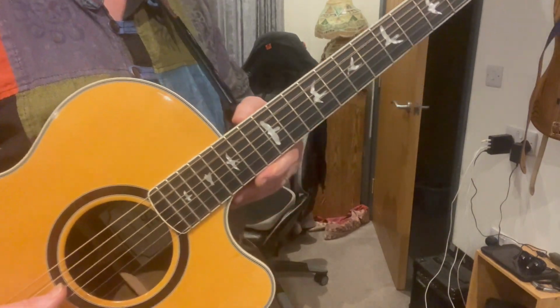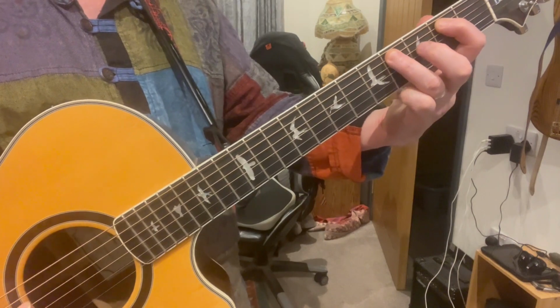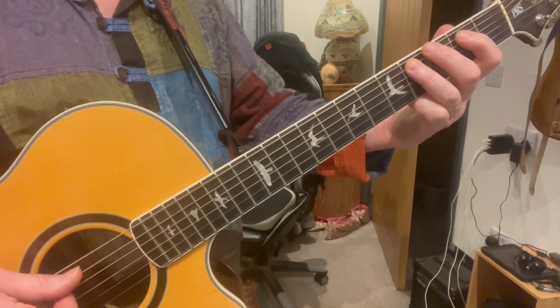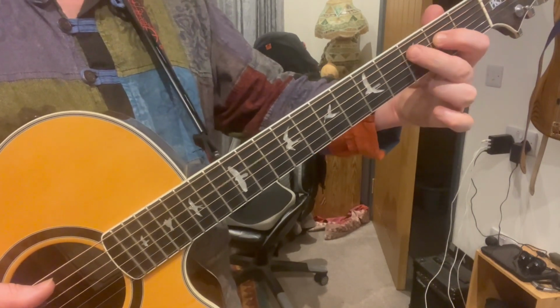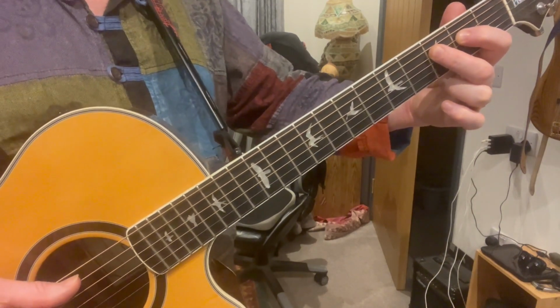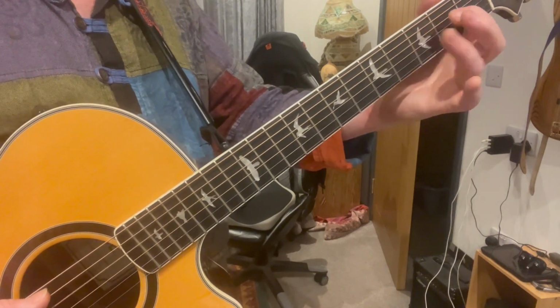Next, I'd like to give you a bit of a tip in learning new scales. So I'm going to take this scale, okay, I'm going to start with my open A string. I've got 1, 2, 3. On my next string, I've got 4, 5, flat 6. Then on my next string, I've got flat 7 and 8.